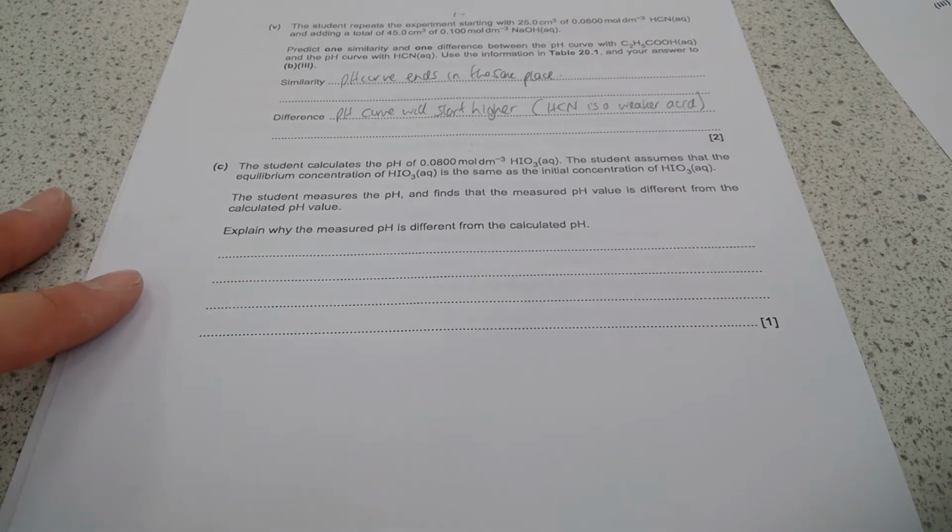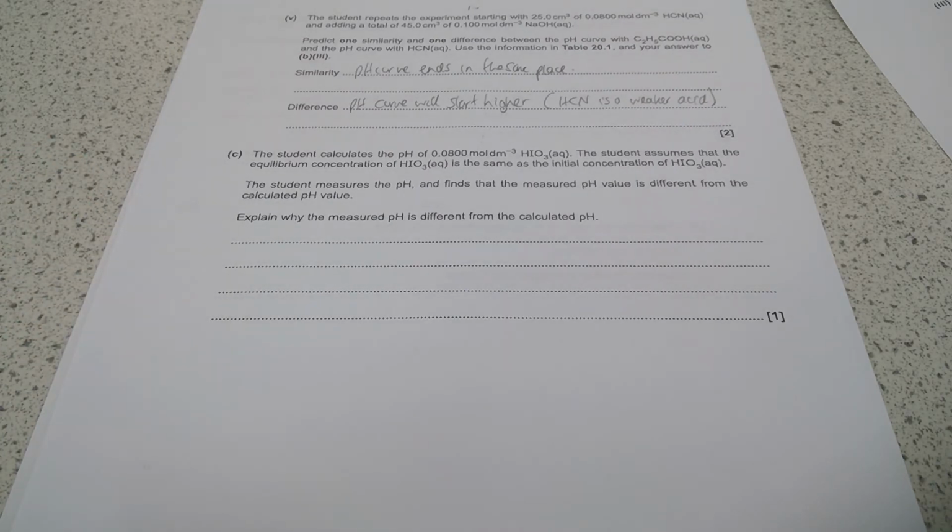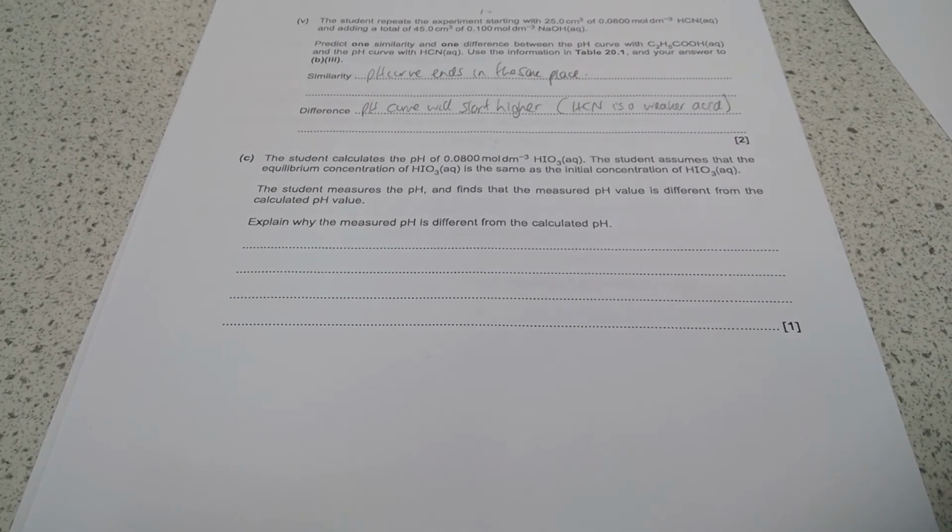Part C. The student calculates the pH of 0.08 mole per decimeter cubed HIO3. The student assumes that the equilibrium concentration of HIO3 is the same as the initial concentration. The student measures the pH and finds that the measured pH value is different from the calculated pH value. Explain why the measured pH value is different from the calculated pH.